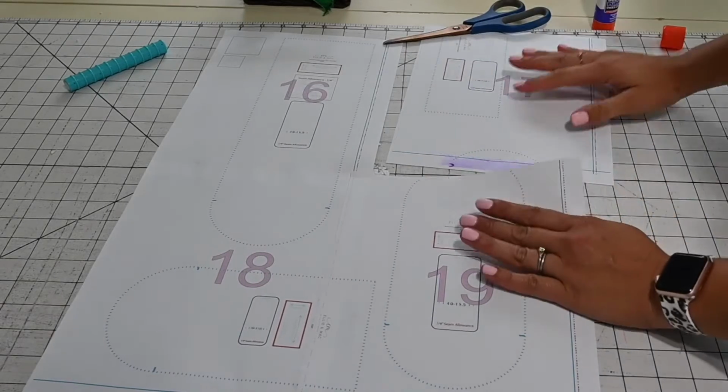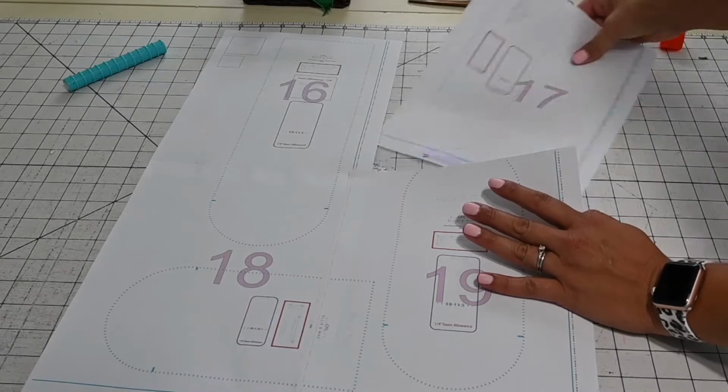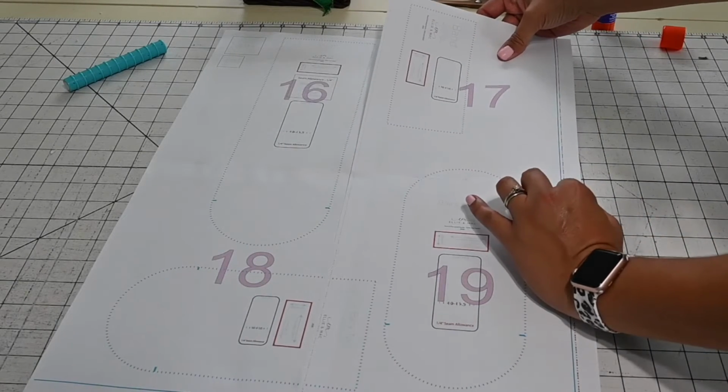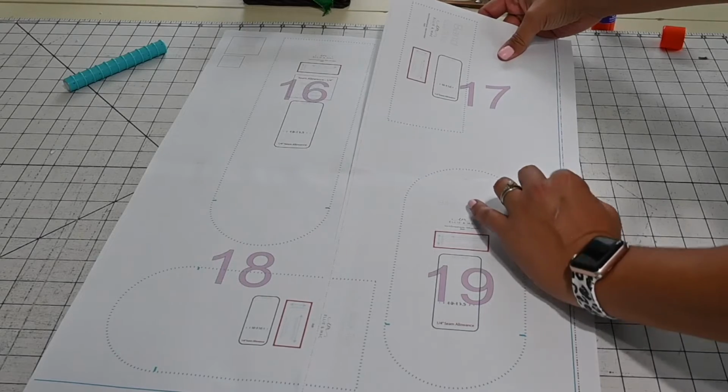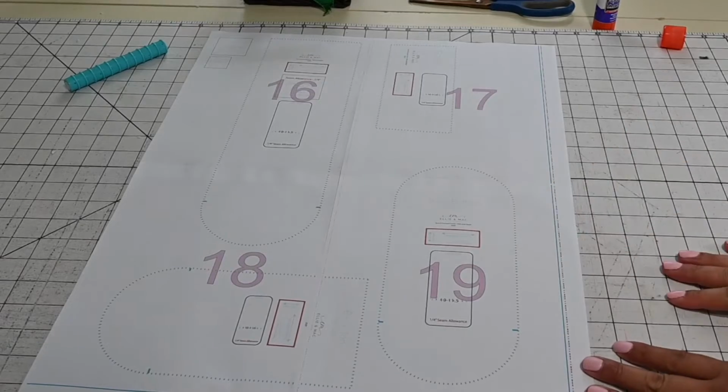Tape them all together. If you all are saying, oh my goodness, look at that mess of glue everywhere, don't worry, because it's gonna dry clear. You won't even be able to see it. Just make sure you line up your lines so that your pattern looks correct.